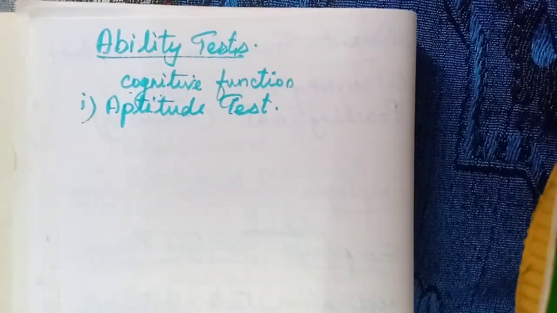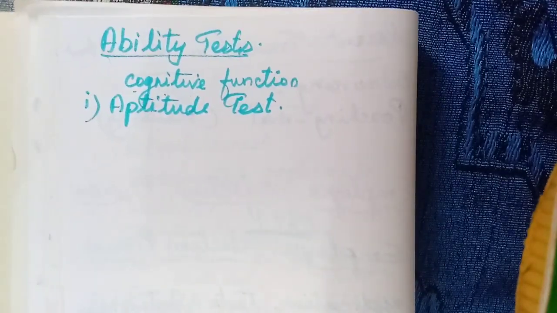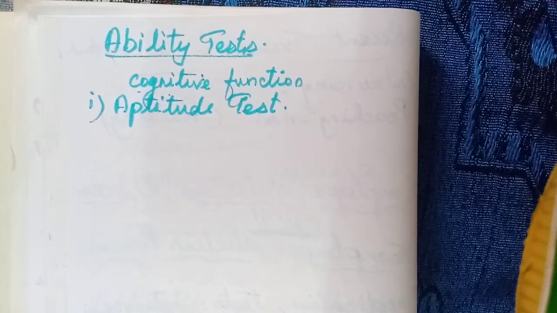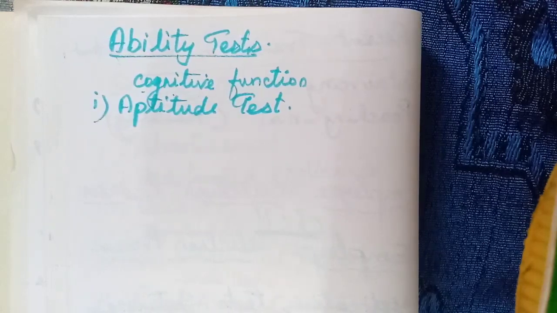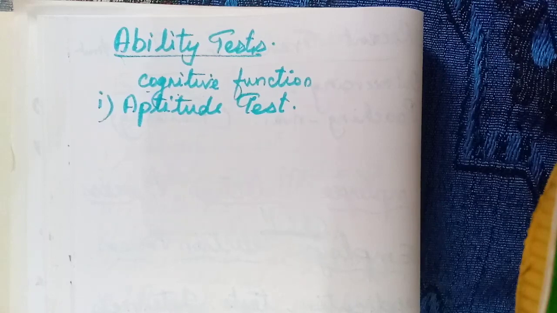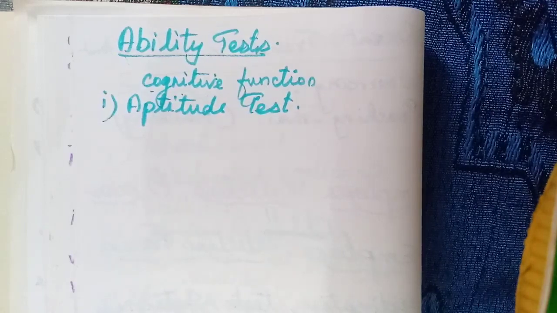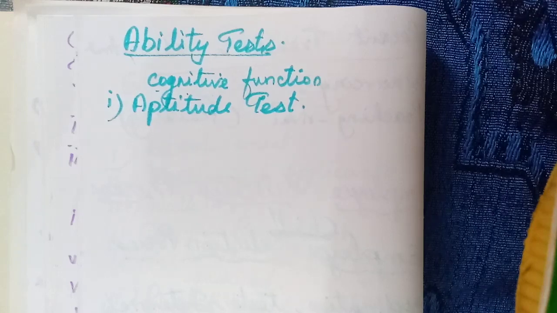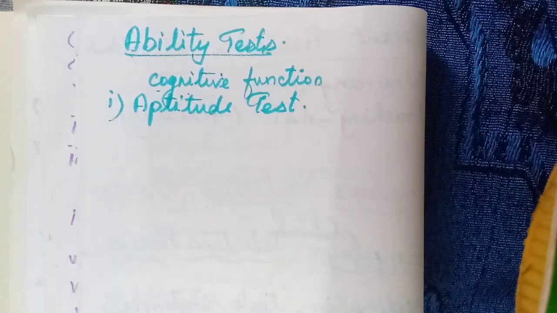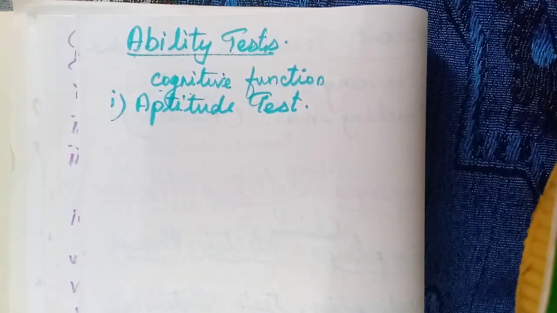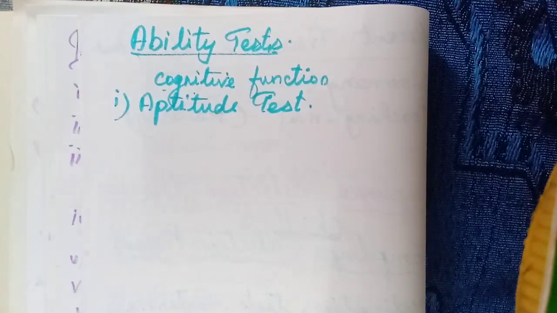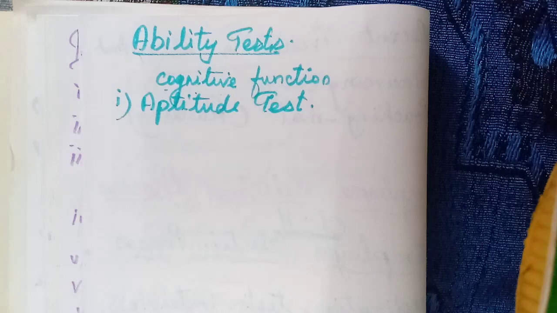They are measuring whether the candidate possesses a set of skills required to do that job. Each job requires some skills to be performed, isn't it? Whatever it may be, an educational organization or an industrial organization, each job requires some skill, isn't it?